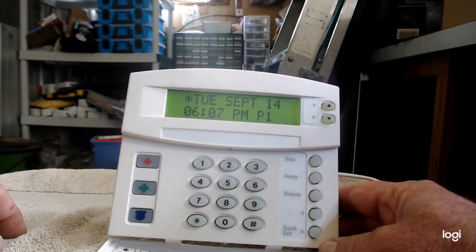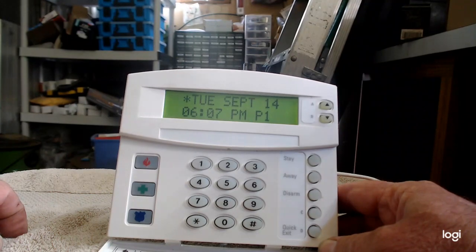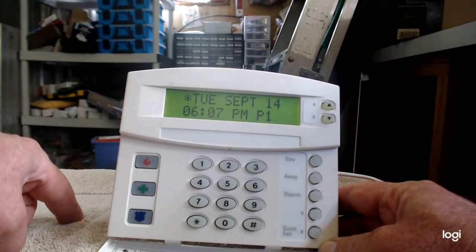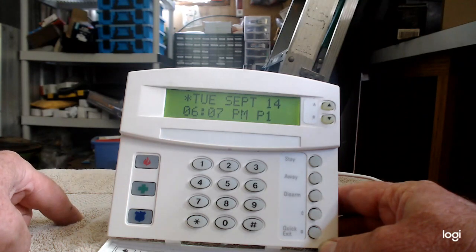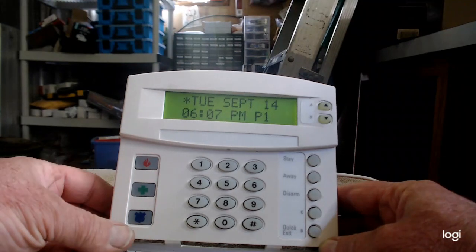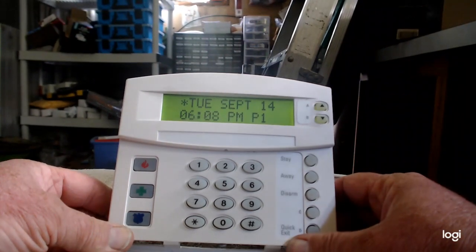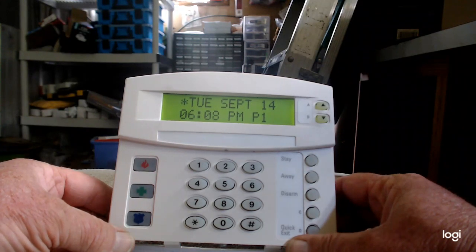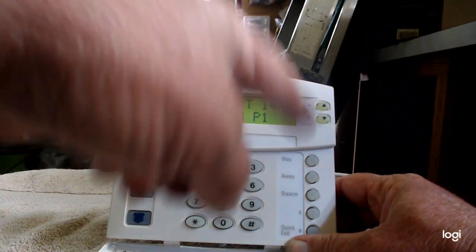Again, I don't know why GE did that, but to set the clock, you have to put in the 24-hour format, and it will output the 12-hour format. Kind of stupid, I understand, but that's why I'm making this tutorial, because it's kind of confusing to some of the customers out there. And then I'll show you how to set the date.